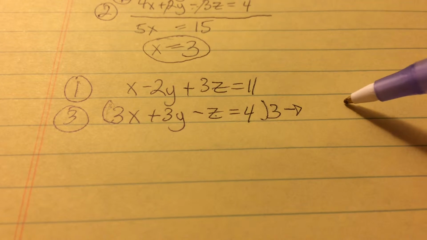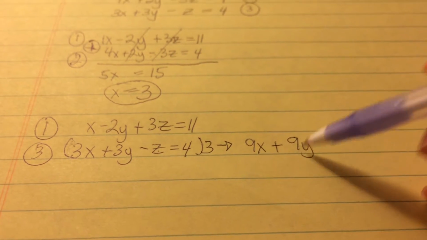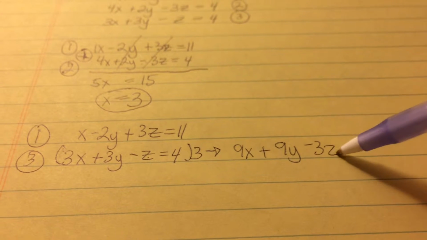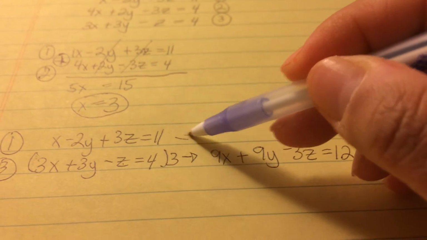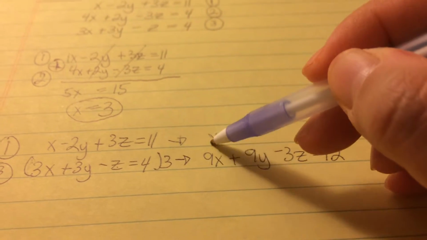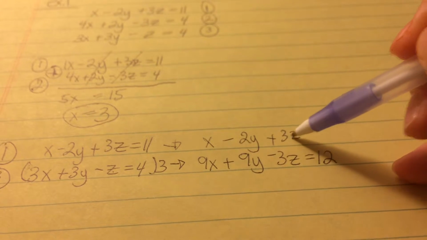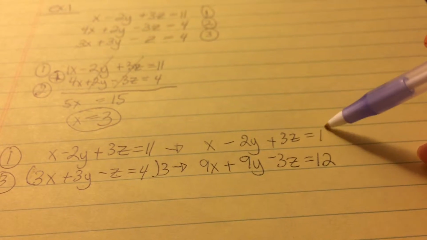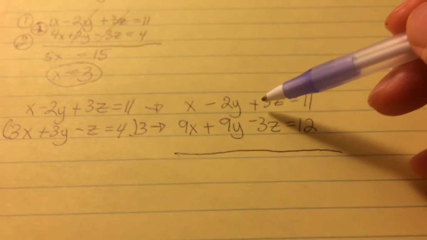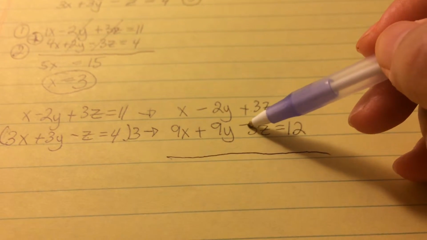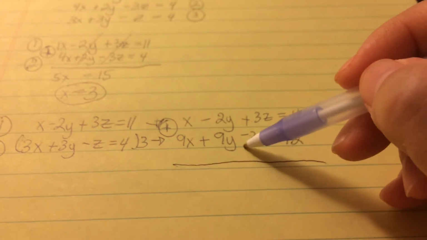So that's going to give me then 9x plus 9y minus 3z is equal to 12. And then we just copy this top part right here. So this is just copying it as x minus 2y plus 3z is equal to 11. So now the operation we're going to put out here, since this is a plus and this is a minus, I'm going to go ahead and do a plus out here. Okay, so then that cancels out.